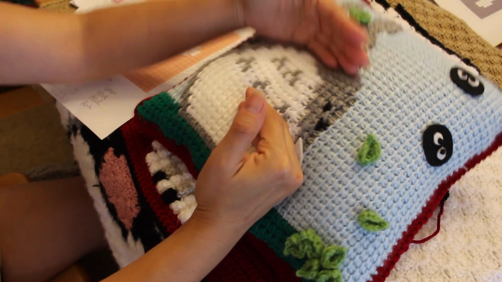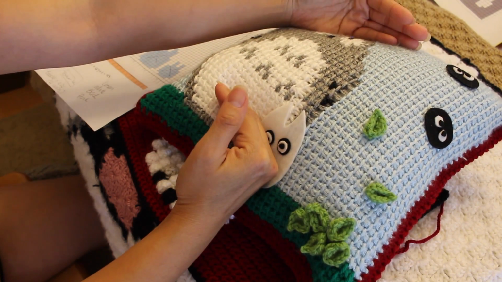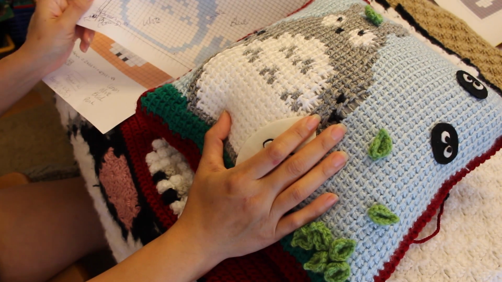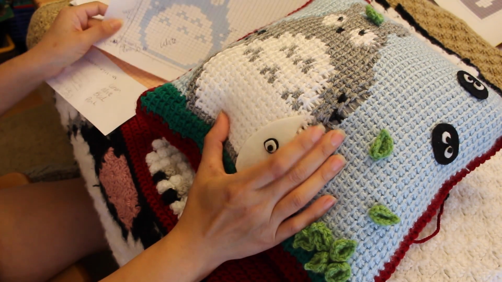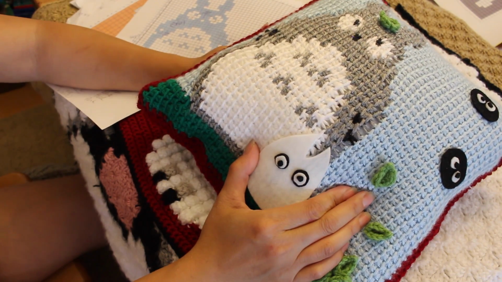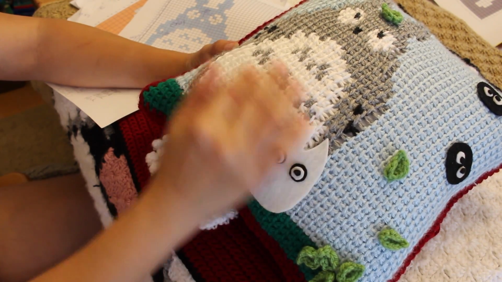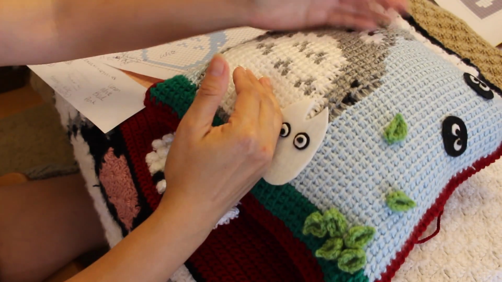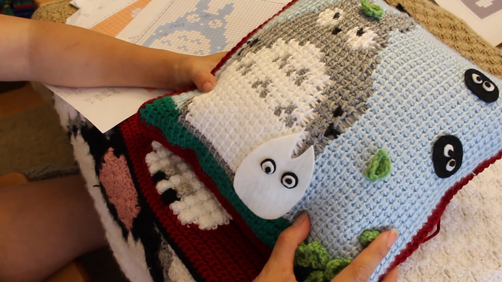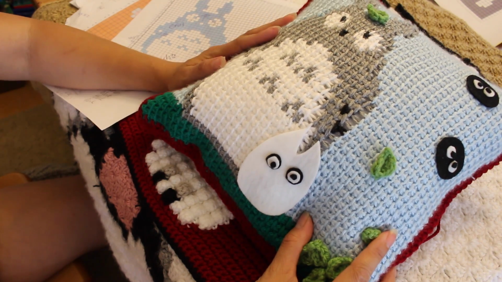I will say that the picture is distorted a bit in terms of length, or vertically. You will see that my character Totoro looks nice and plump in the graph, but he's a bit stretched out in the Tunisian Crochet, mainly because it's 2 rows for every one across, so it does get stretched out a little bit this way, but it does make it nice and clear. I'm all for techniques in which the picture looks really clear.